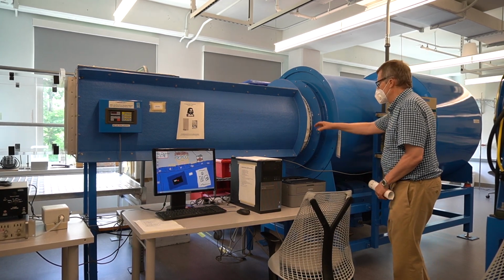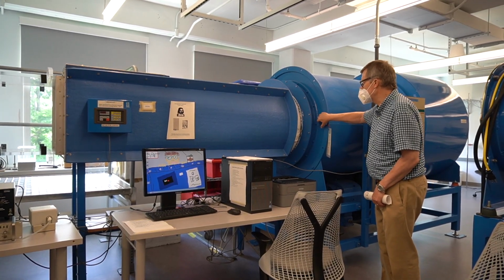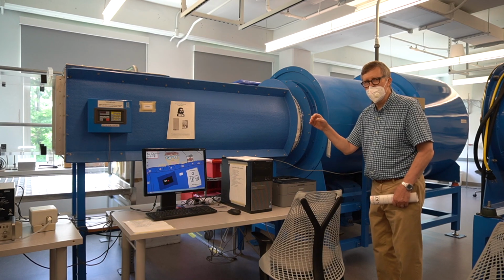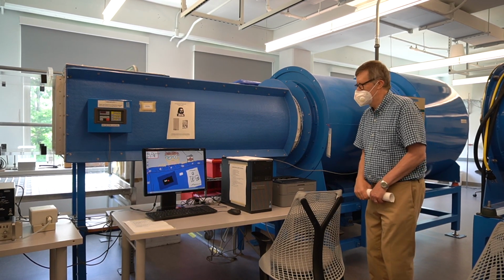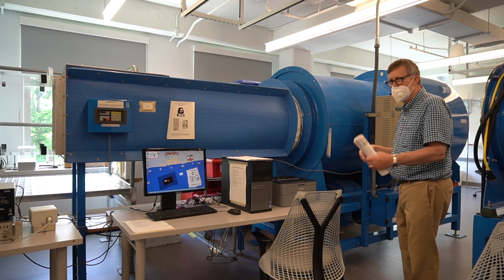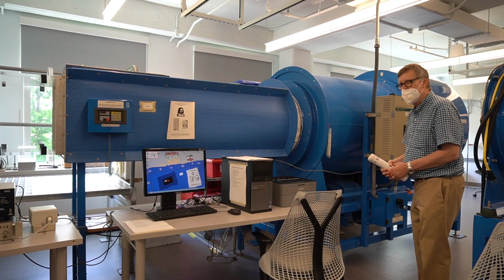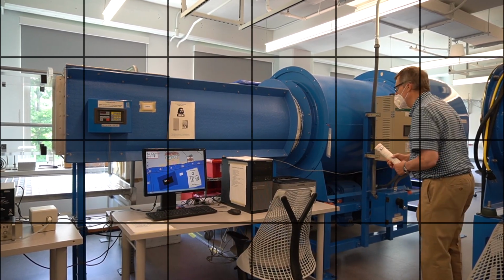So this thing here is just a flexible coupling between this bit and this bit, so that our test section is not actually in touch with the vibrations coming from the motor. So you go through this thing, this bit here on the inside, you'll see that. Follow me down. I'll take you to see what we've got further downstream.